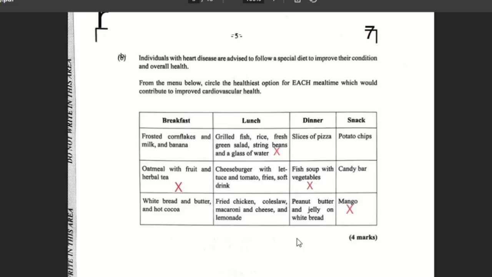And then dinner, slices of pizza could never be the answer, just on first glance. And then also peanut butter and jelly and white bread could not be the answer either. Too much stuff in there, processed stuff. So the best answer would be fish soup with vegetables, right? Because when you're talking about cardiovascular health, as I said before, we're trying to get rid of oil and just overall fatty fats. Like that's what's going to cause the plaque to build up in the arteries and stuff like that, and we don't want that. So that is why we cannot have those as the answer, and the answer is going to be fish soup with vegetables.